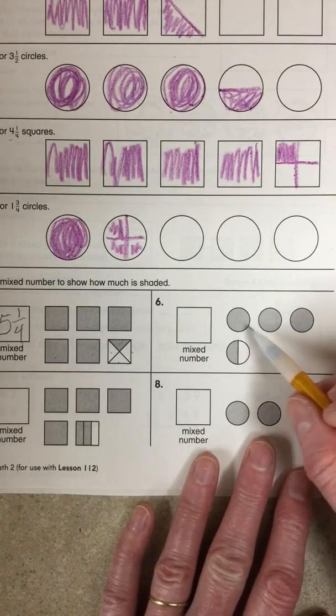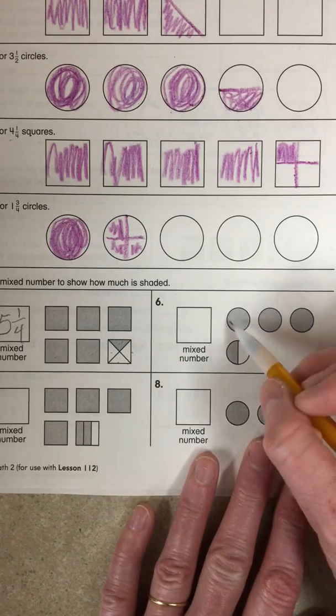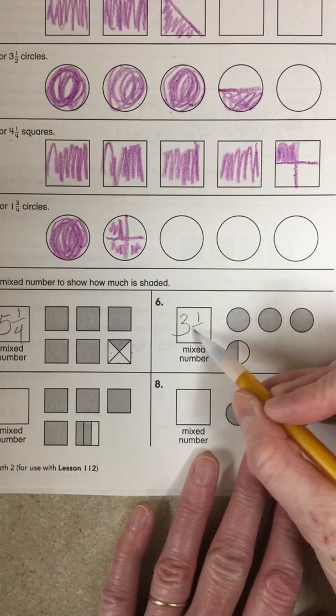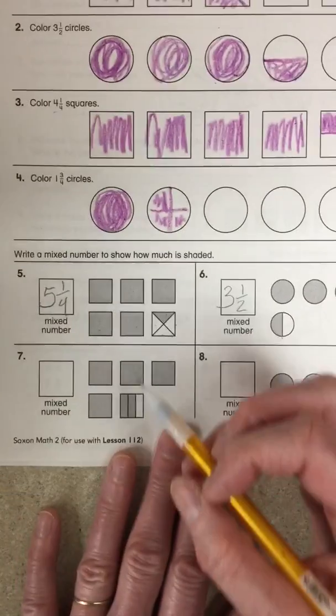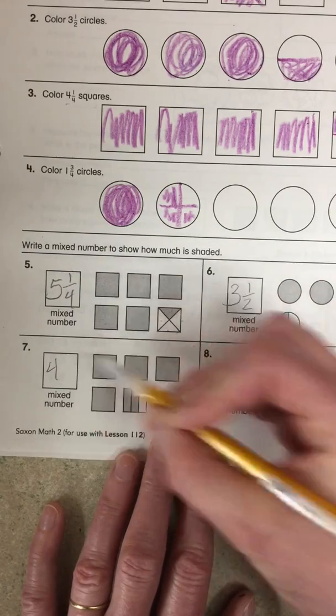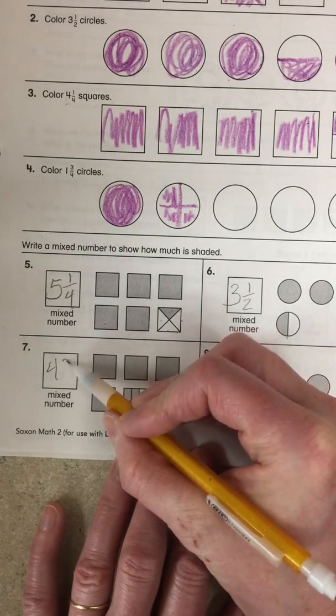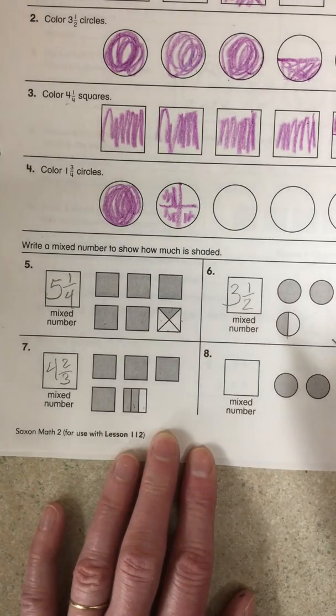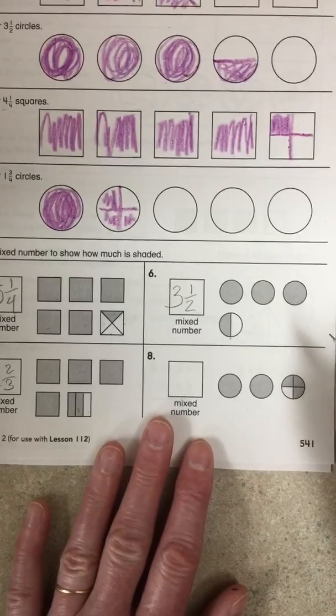Mixed number, that means we have some wholes and a fraction. 3 whole ones, 1/2. 4 whole ones, and 2 out of 1, 2, 3 are shaded, 4 2/3.